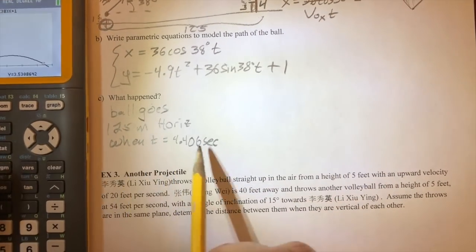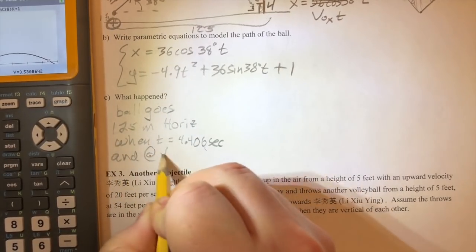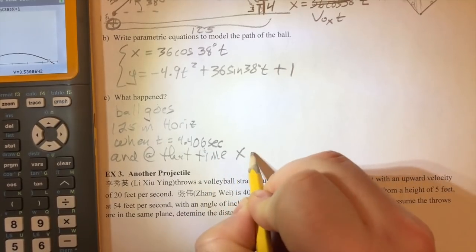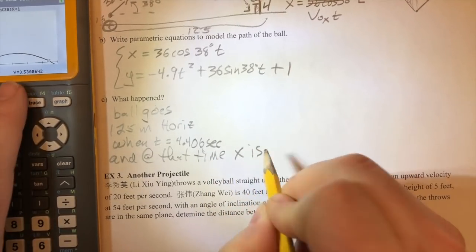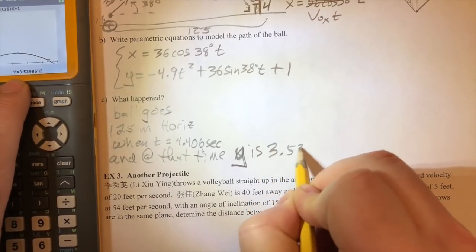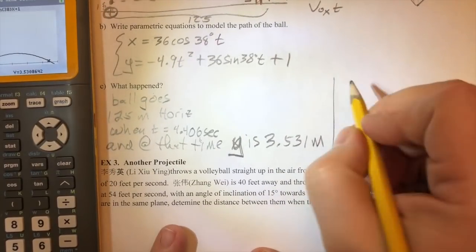Ball goes 125 meters, and at that time, y is 3.531 meters.